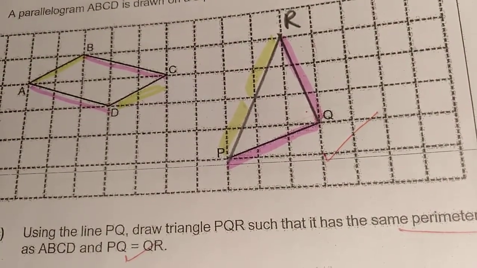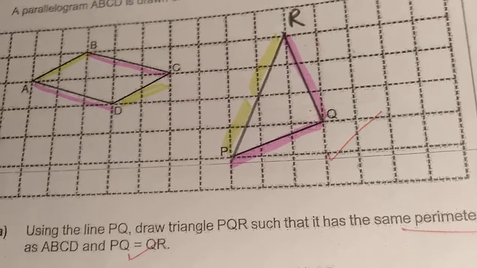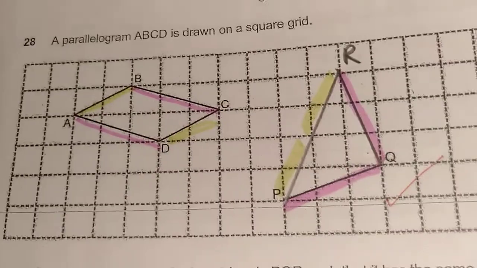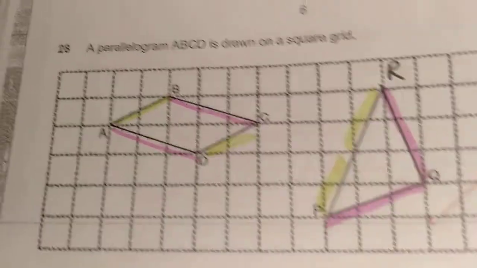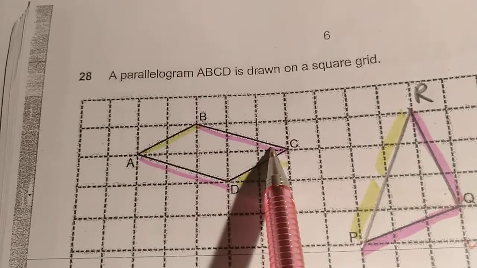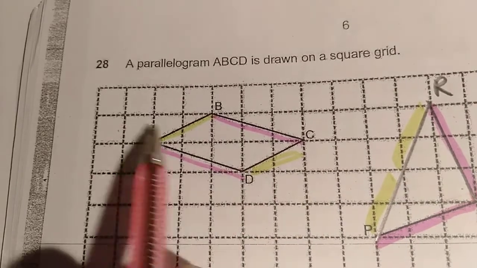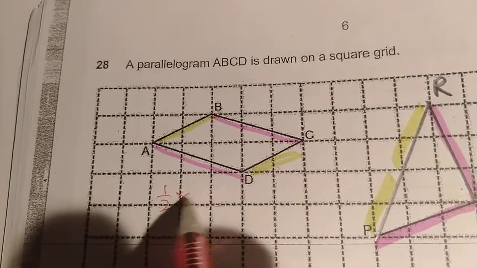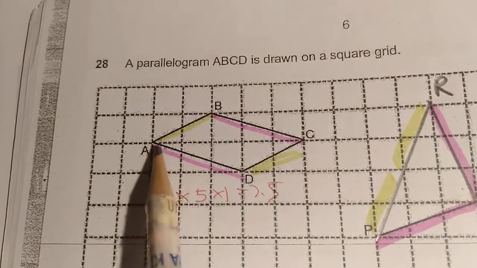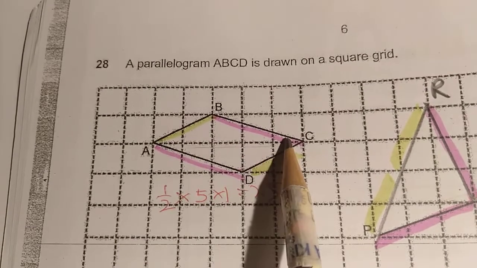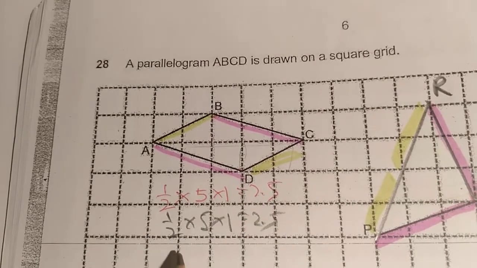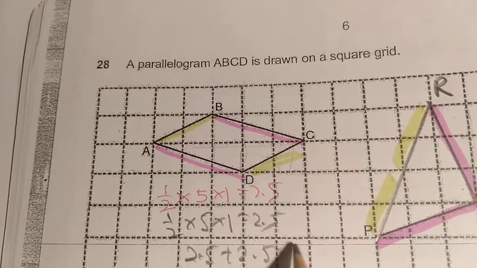Okay, now let's go on to the next one. Find the ratio of the area of ABCD to the area of PQR. So this way you do your moving of your shapes, right? You can do it by calculation also. What's the area of this? Well, you can count 1, 2, 3, 4, 5. This is 1. So what's the area of the top half here? It is half times base times height, which is 2.5. And then what's the area of the bottom triangle? 1, 2, 3, 4, 5 is the base, height is 1. So half times base times height is 2.5. So total area is 2.5 plus 2.5 equals 5 units.